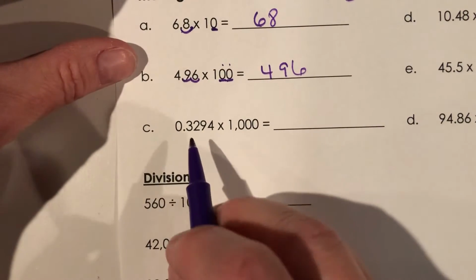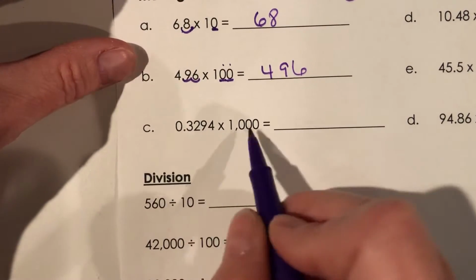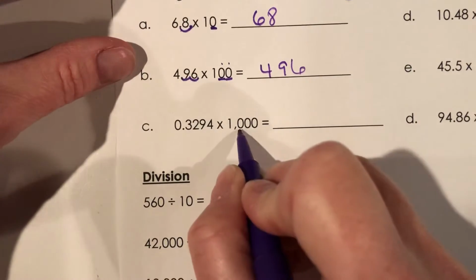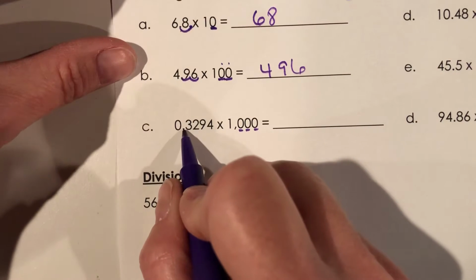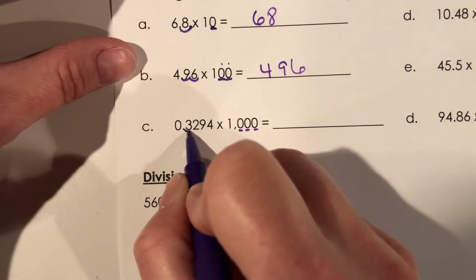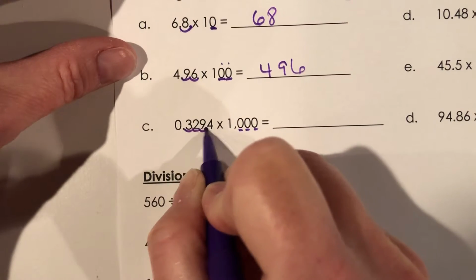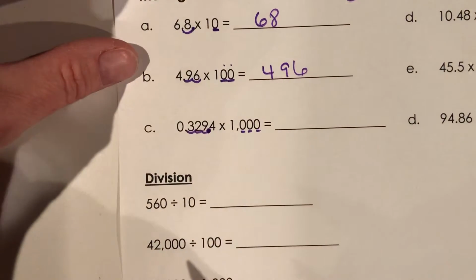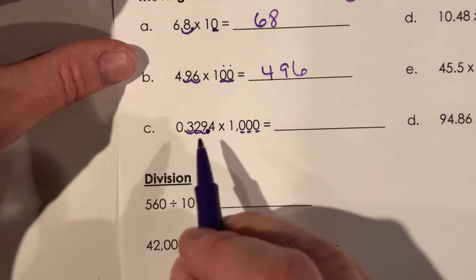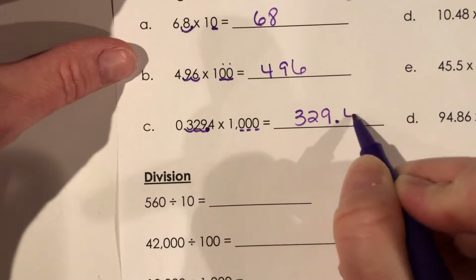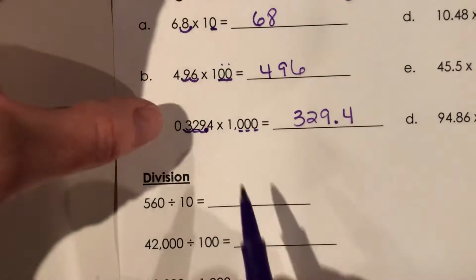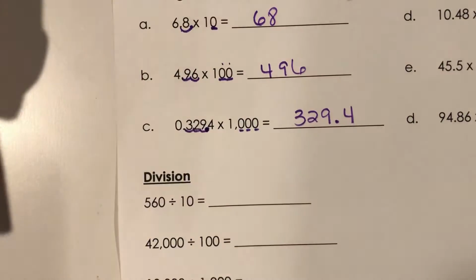For letter C, I want to multiply this value by 1,000. That's 1, 2, 3 tens. That means I want to take this decimal from where it's at and move it 1, 2, 3 places over. So now it's between the 9 and the 4, right? So if you look at this, I would have 329.4 as my answer. I dropped that 0 in front in case you're wondering why.